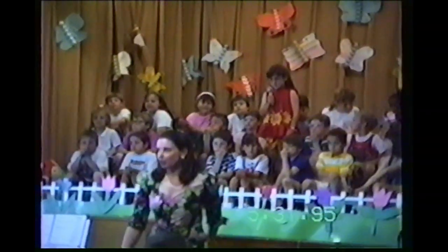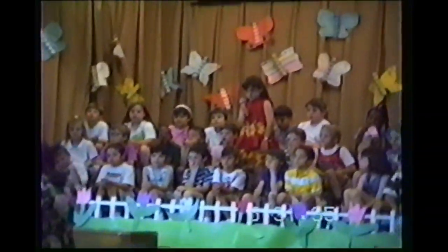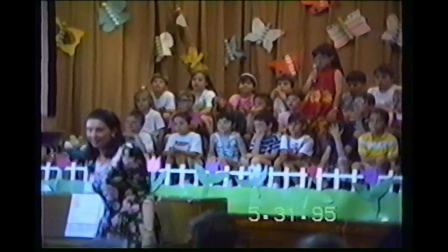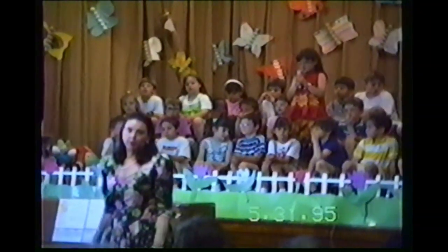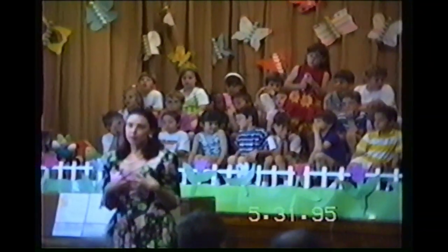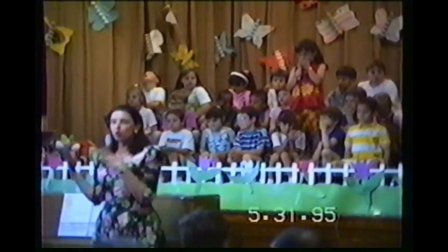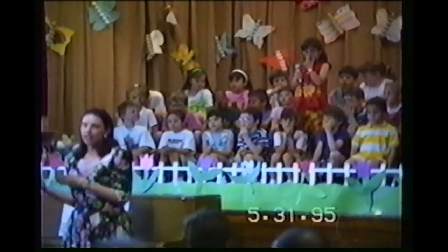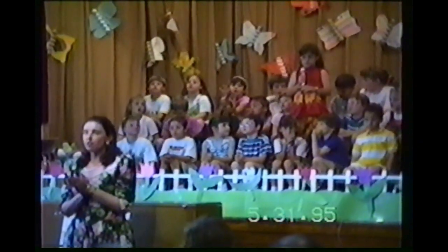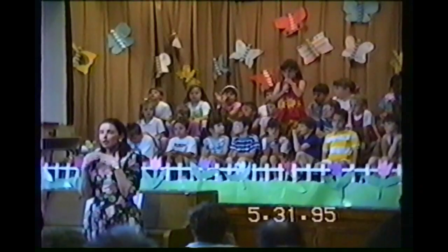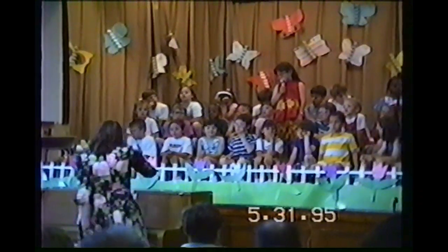Our next song is called Over the Meadow, and it's a wonderful indicator for solo and chorus singing. We differentiate between group singing, large numbers of children singing together, and solo work, a child singing by himself or herself. And what we've done in this song is we've divided it up so that we have some soloists and then some chorus parts. It's called Over the Meadow.